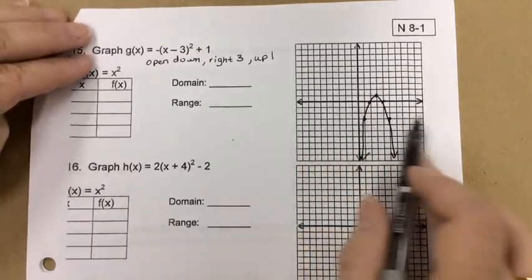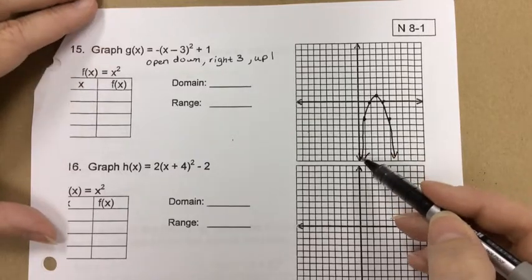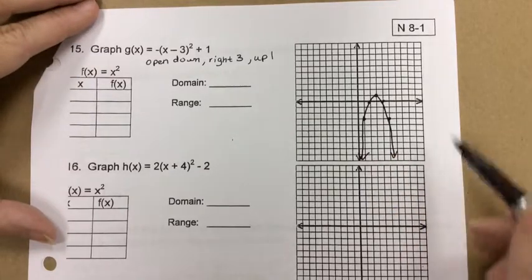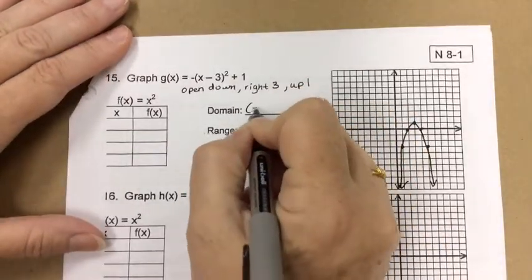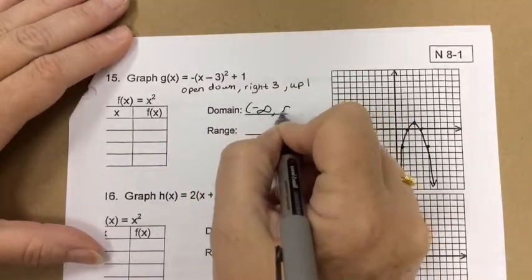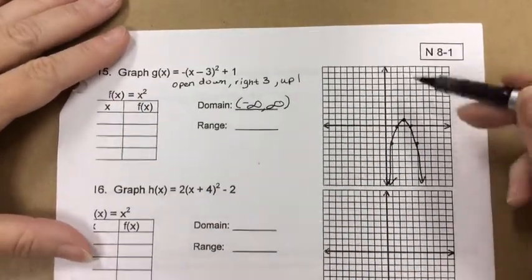Domain is what values are covered on the x-axis. Well, this graph goes down and out to the left forever and down and out to the right forever. So since it goes to the left forever and to the right forever, my domain is negative infinity to infinity. Okay, my range is up and down.